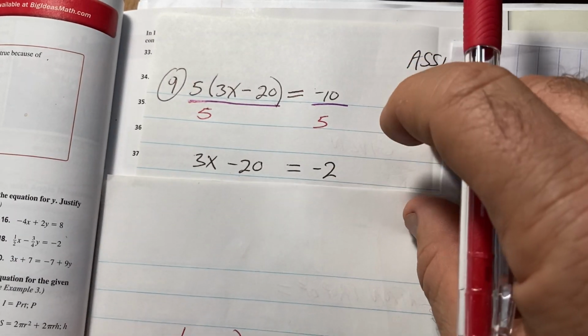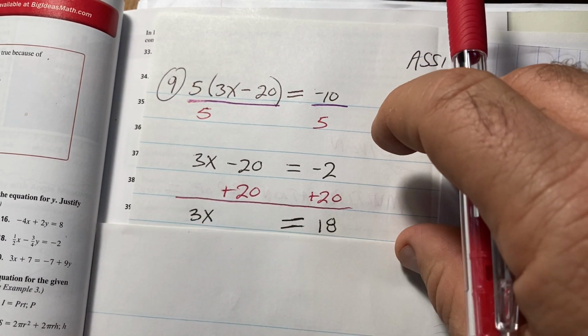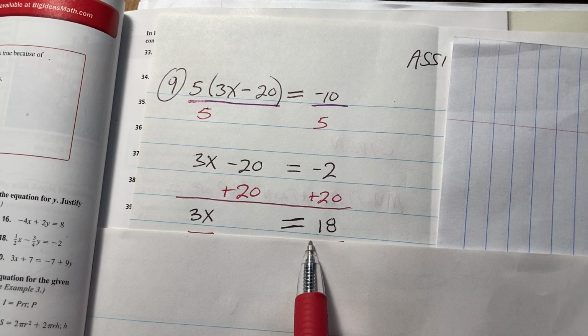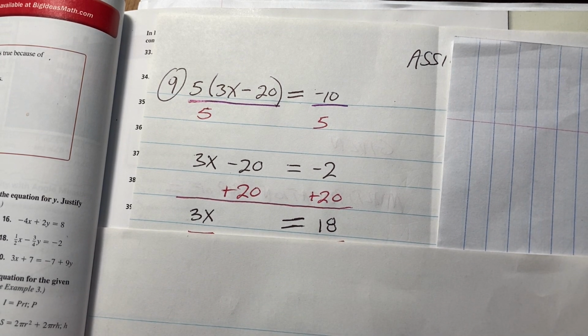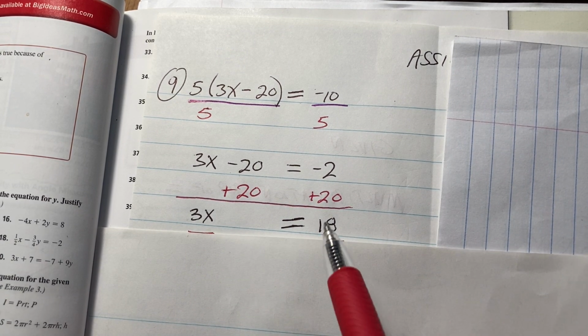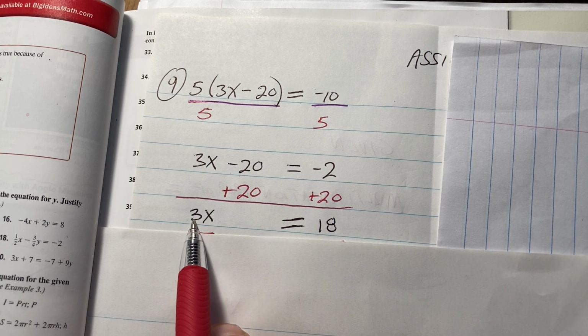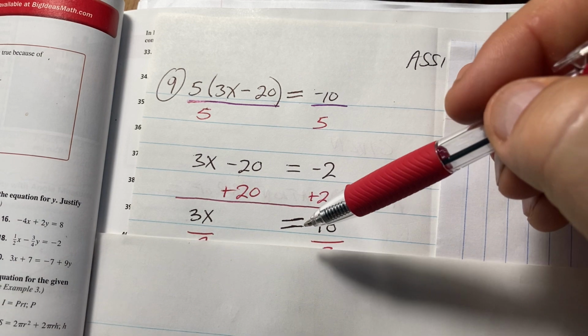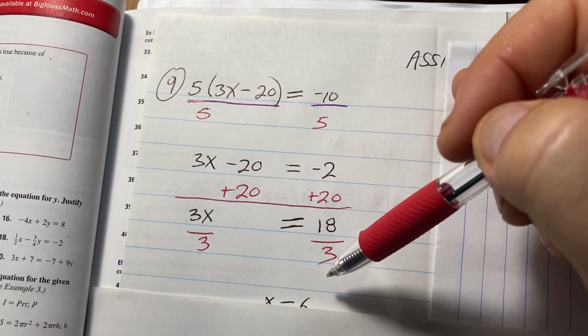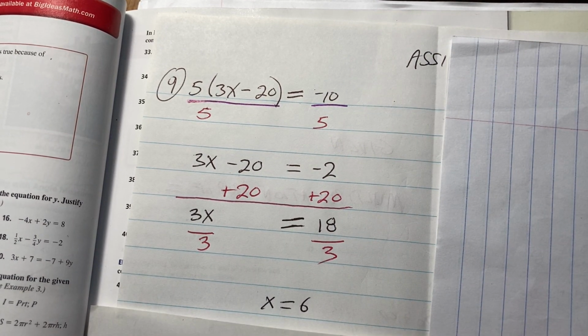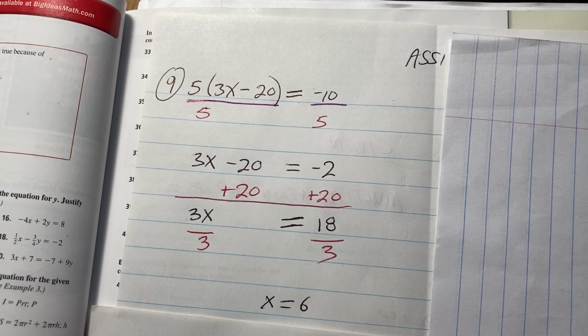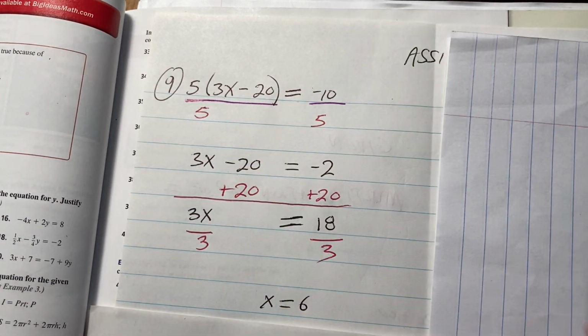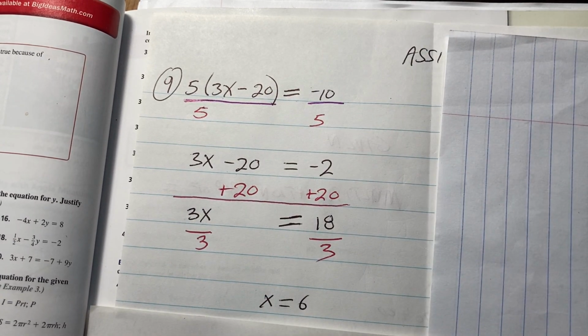So we can add 20 to both sides, and we get this. Now, any more addition, subtraction? No. Can we multiply or divide? Yes. Now, 3 times x, the opposite of multiplying by 3 is dividing by 3. So we'll divide both sides by 3, and you end up with this, and there's your answer. You can always go back and check your work. Now, this stuff you've done before, and hopefully you show your work.